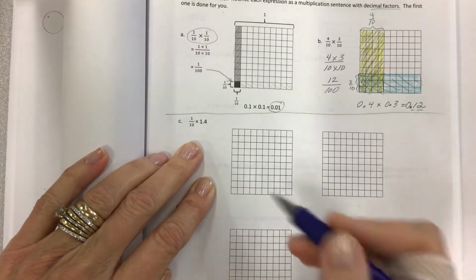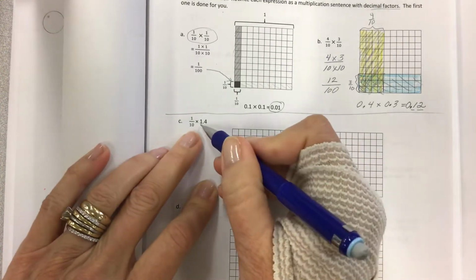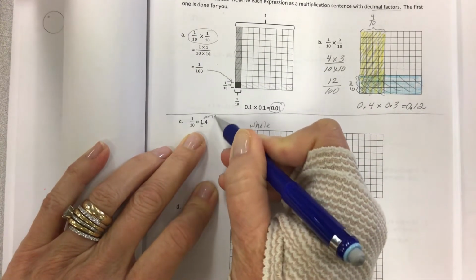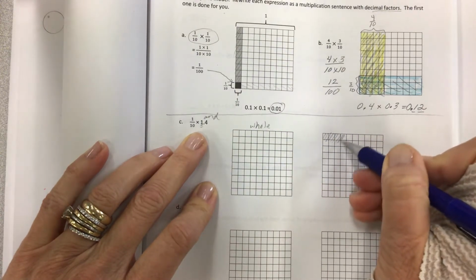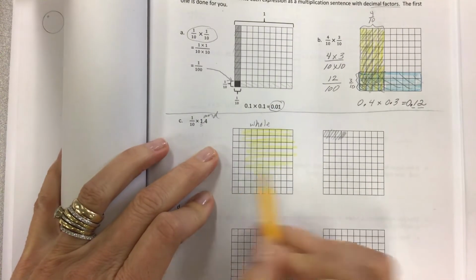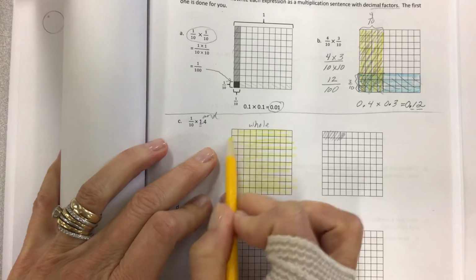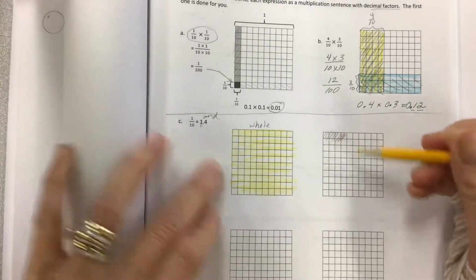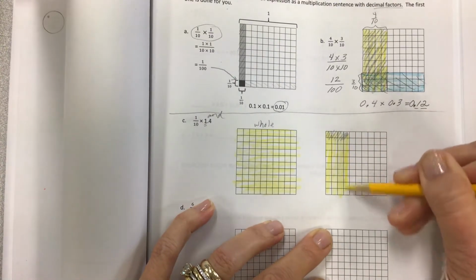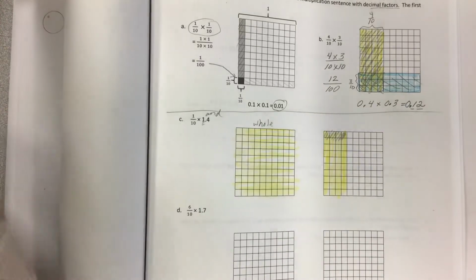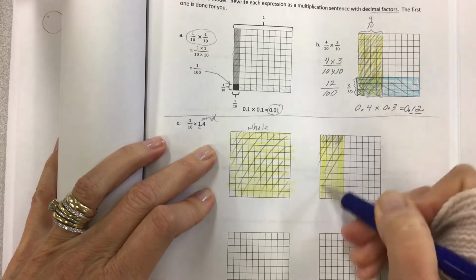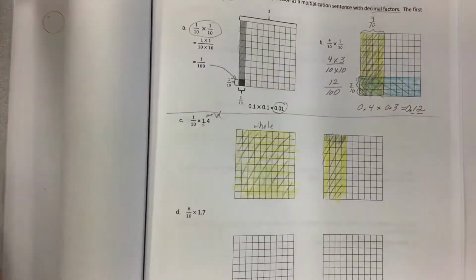So why couldn't I do this before? Because I have to shade one whole and 4/10 of another. Okay, so let's say you've got your yellow pencil. This whole thing is represented by the 1 in the ones place. Okay, so all these are the right side slashing. So I need 1/10 of that.